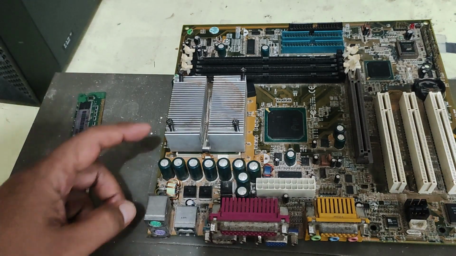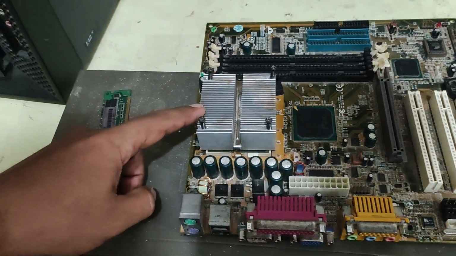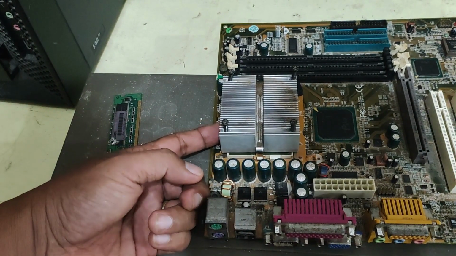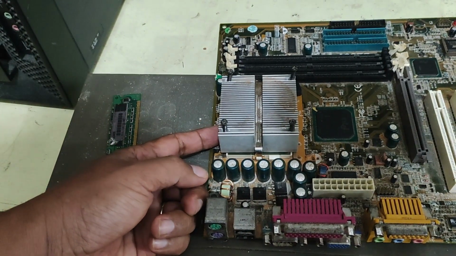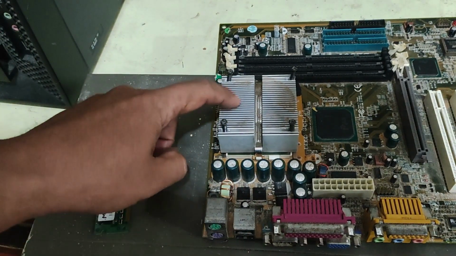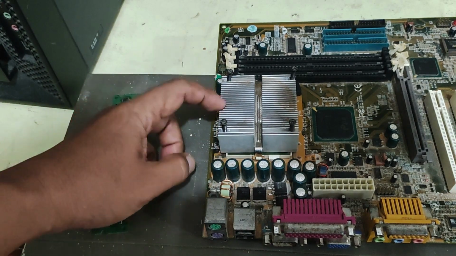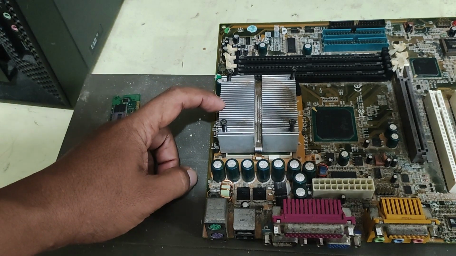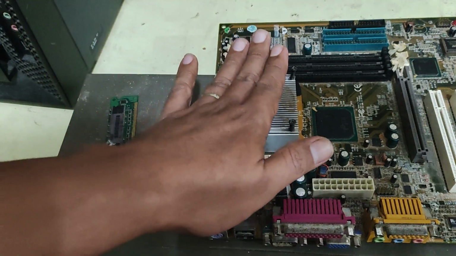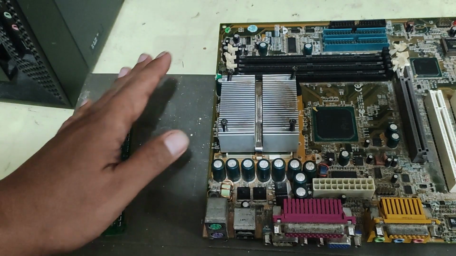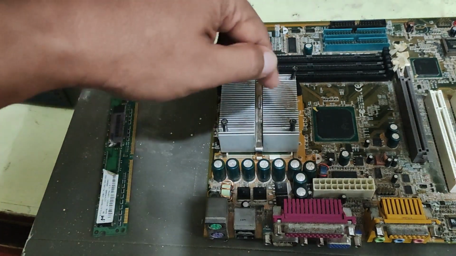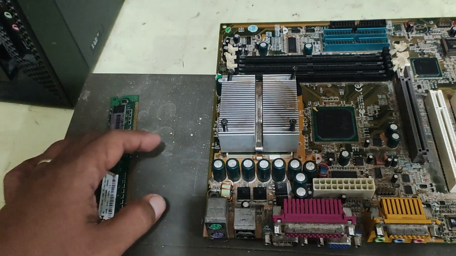Dito nakalagay yung ating, sa ilalim yan is yung CPU, Central Processing Unit. Ito yung CPU heatsink to absorb the heat of the CPU, the processor, Central Processing Unit. Nakalagay sa ibabaw is yung CPU fan, yung umiikot na parang ventilador, no?